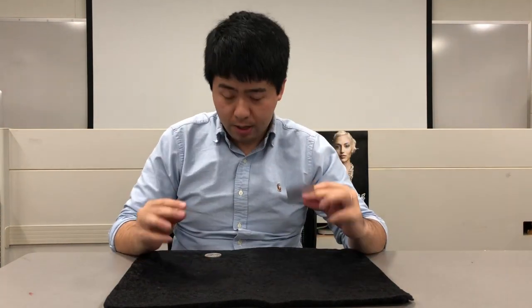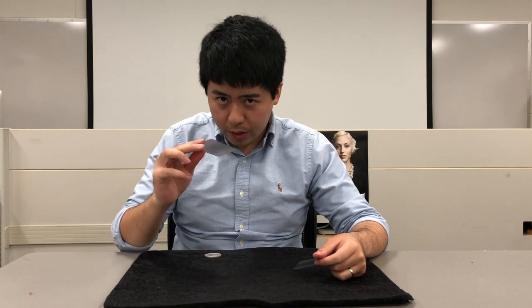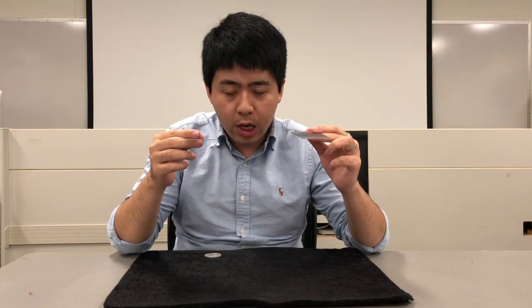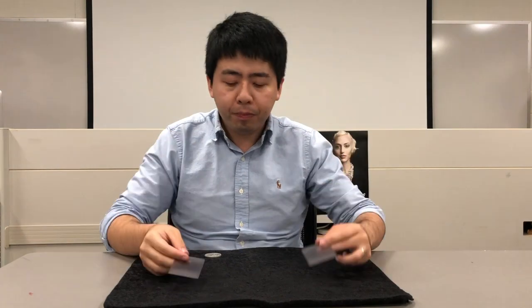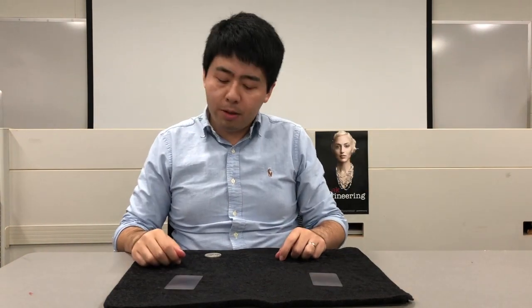So remember that all the particles in this card are entangled with the particles in this card. So those two cards can actually communicate with each other. Any changes on this card will be reflected on this one. Now let's talk about the teleportation.